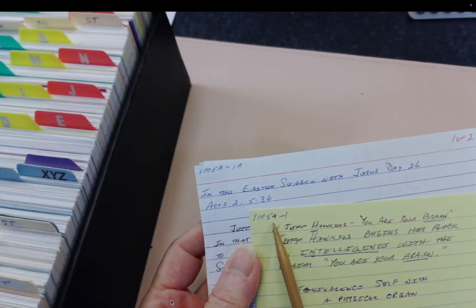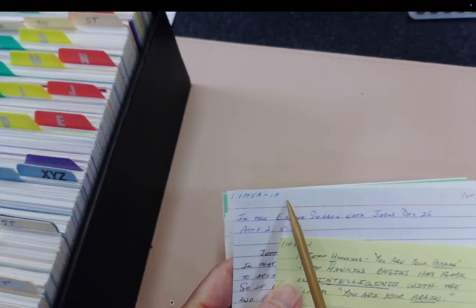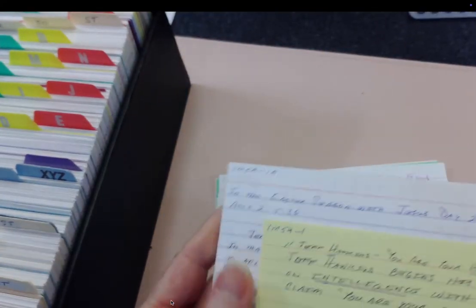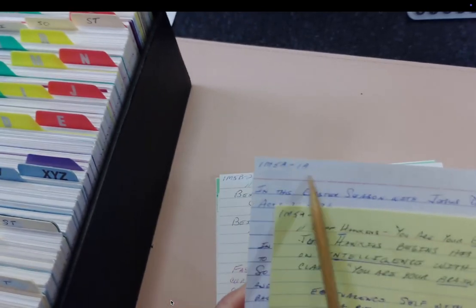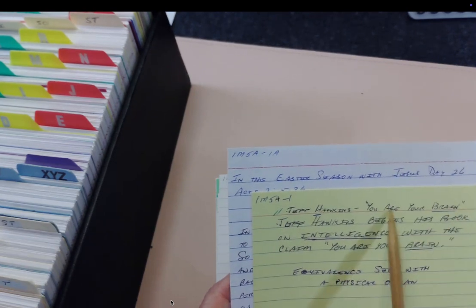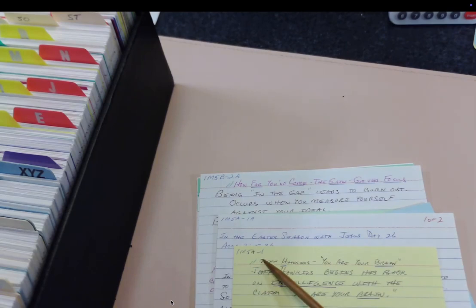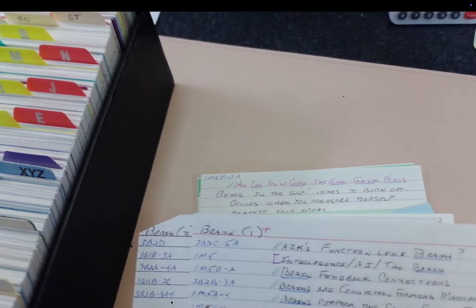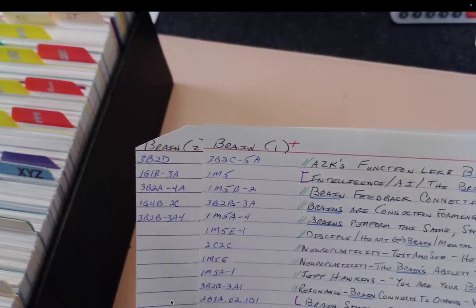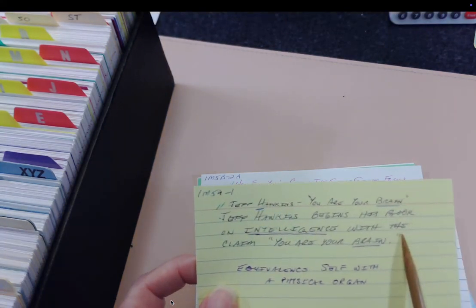The lead card is 1M5A-1. It has a child card, 1M5A-1A, and that is all. The line ends. Does not need a directory card because it just has one. I don't see a tagline here, and I guess this tagline is Jeff Hawkins, you are your brain. And it's pretty easy to scan down these numbers looking for 1M5A-1. Here's 1M5A-4, 1M5E-1, no 1M5A-1. So that means this card needs to be indexed.